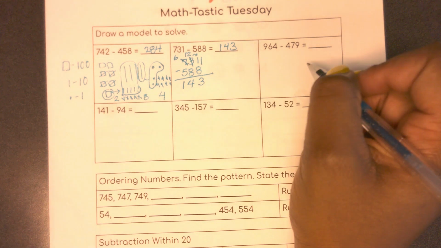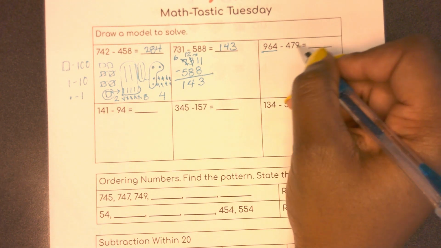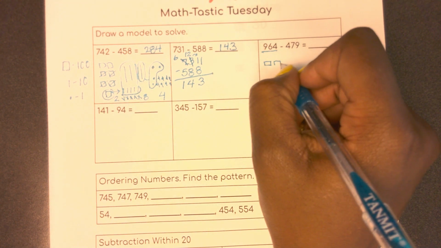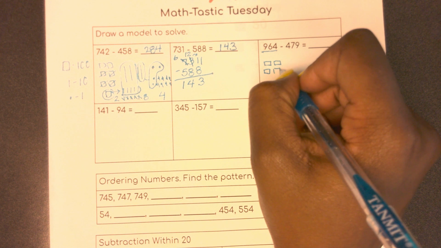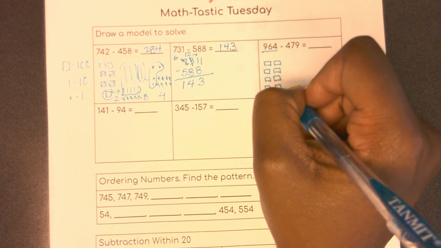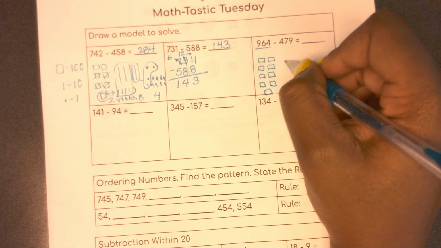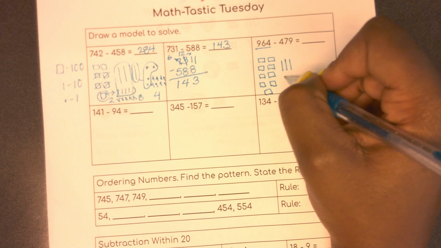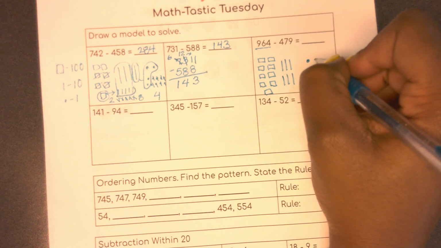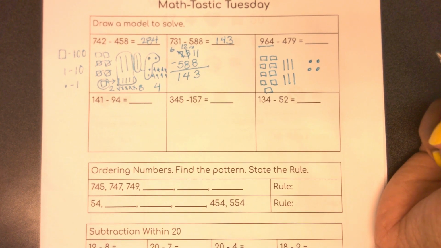So if I draw out the base 10 blocks, I need to draw my bigger number first and take away this smaller number. So I'm going to have 900, 400, 500, 600, 700, 800, 900. And then I need my tens. I need 6 tens, 10, 20, 30, 40, 50, 60, and I need 4 ones. 1, 2, 3, 4. Oh, look at that number I have here.